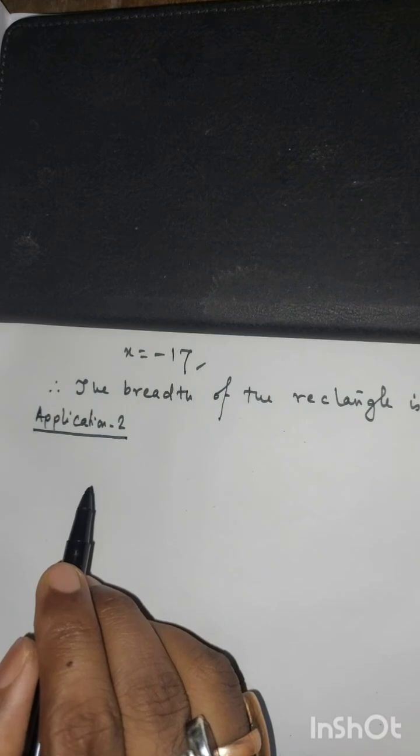Okay, it says in class 9 the number of students is 8 more than the number of students in class 10.